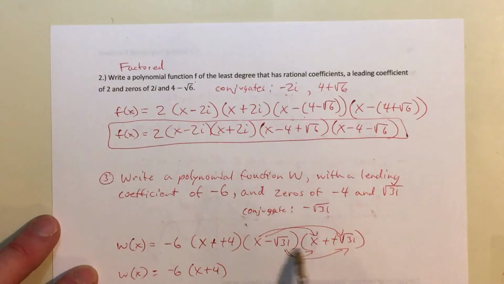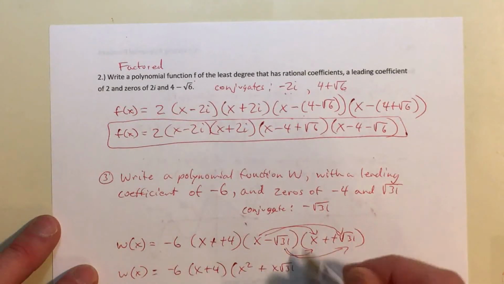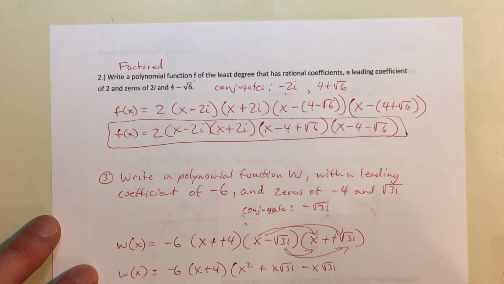But then on here, we'll have x times x to get x squared. X times square root 31, we can call it x square root 31 or square root 31x. I don't really care. And then distribute the negative square root 31. Again, we can write that however you want. It's not going to last long. And then at the end here, class, you can grab a calculator if you want, square root 31 times square root 31.